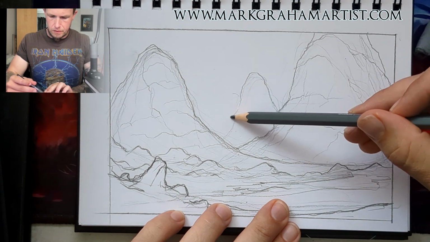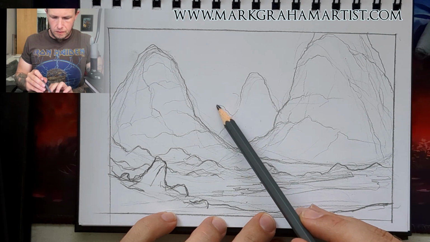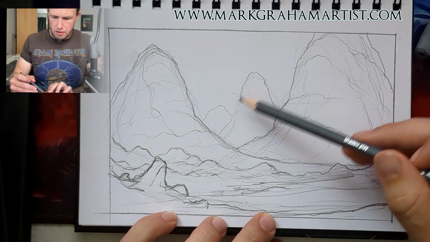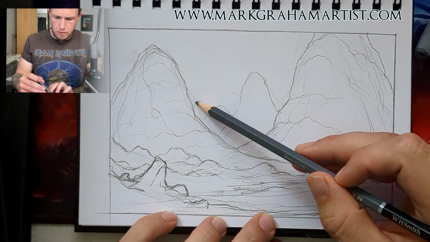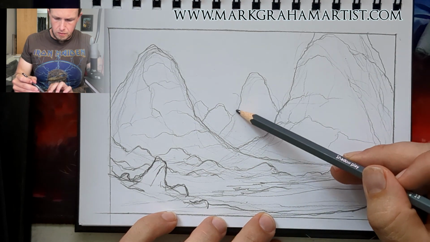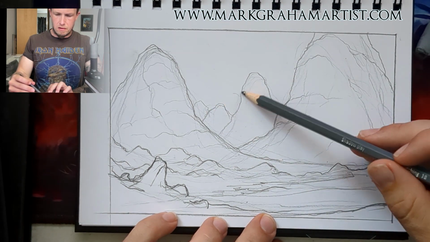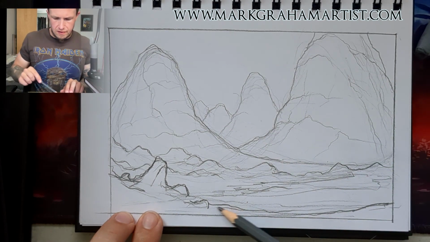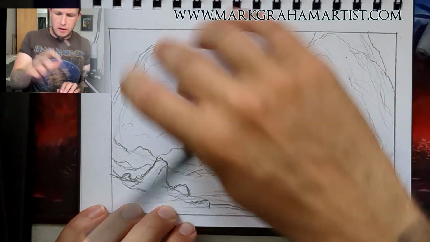Okay. I know I said things come in threes, but let's do a fourth and a fifth mountain. Where can the fifth go? There. So that gives us a nice sense of depth. We've got several layers here. So this is one layer, two layer, third layer, fourth layer, fifth layer.